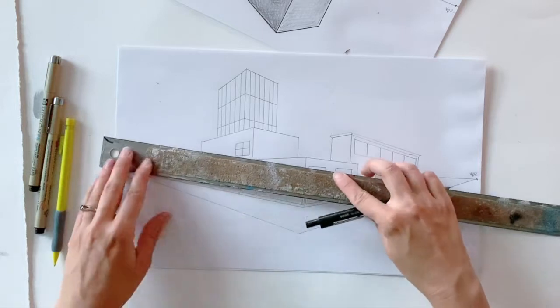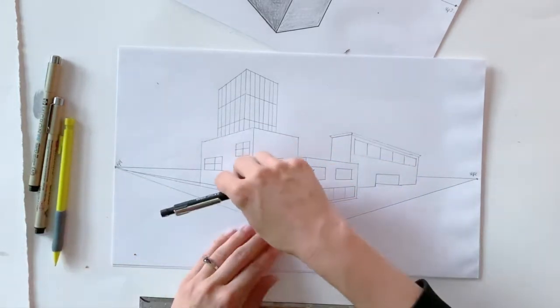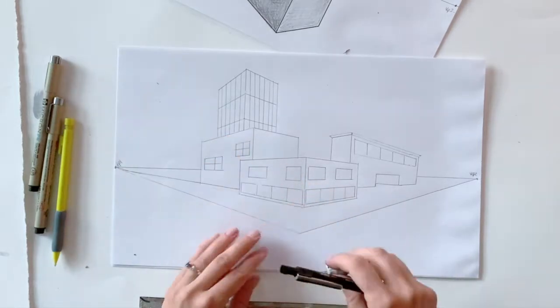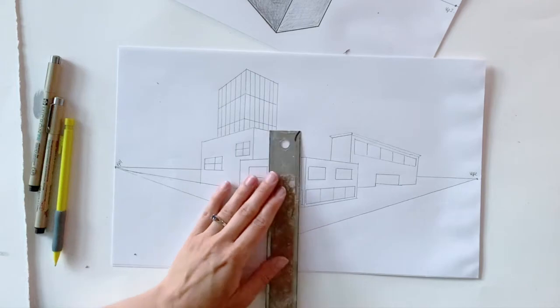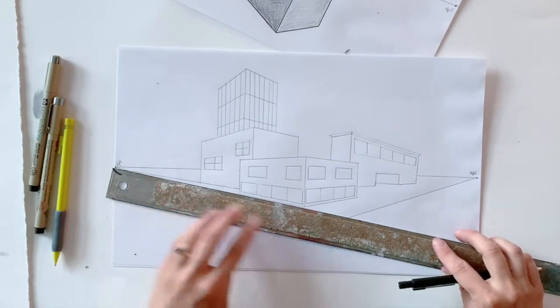And then I'm going to do the detailed paving stones. I just had to fix that line. There we go. Details of the paving stones.